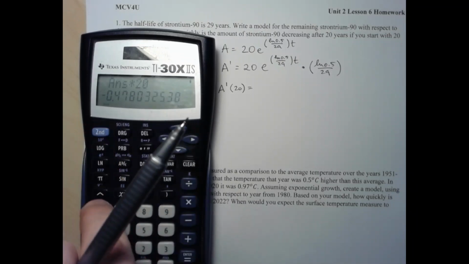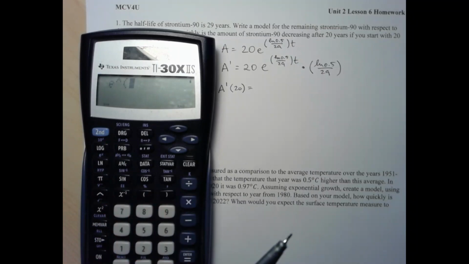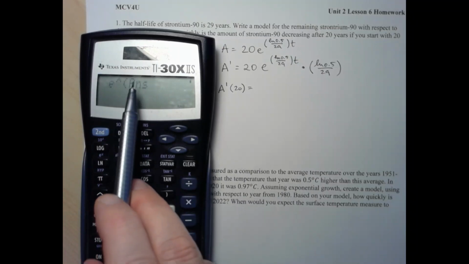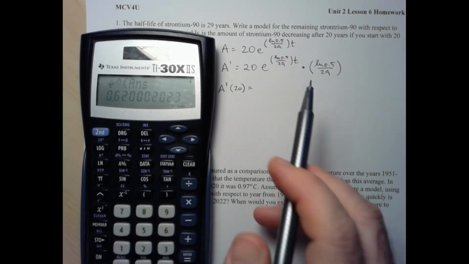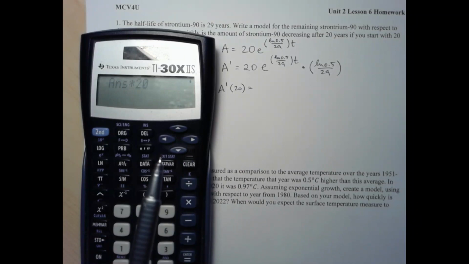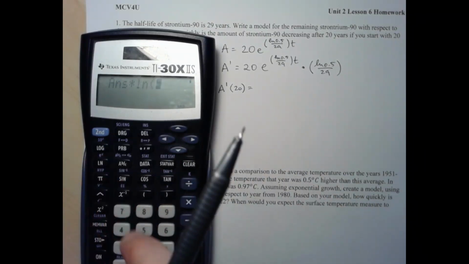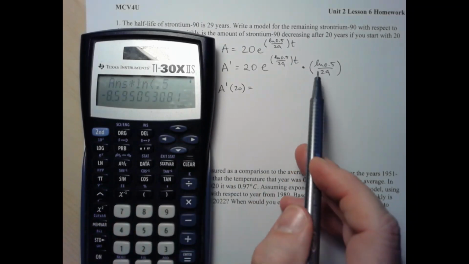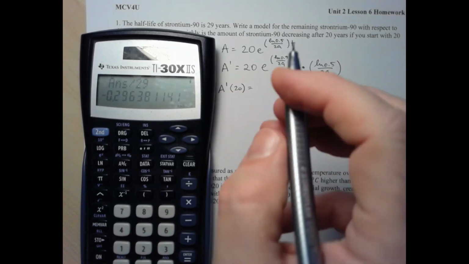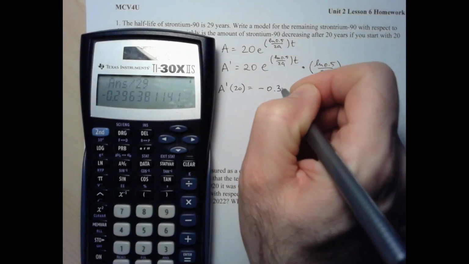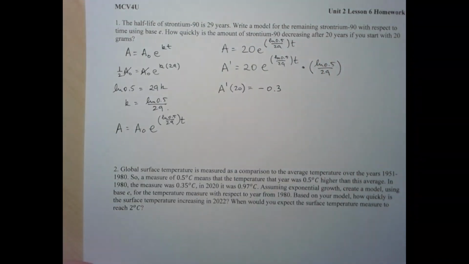So I'm going to go to the exponential function, and this is where I'm going to use that answer button now. Okay, it just takes my previous answer and inputs it into this new function. Okay, and then from there, I'll multiply that by 20. Then I'll multiply it by ln of 0.5. And then lastly, divide by 29. Okay, and here we get about negative 0.3. Okay, makes sense that it's negative because it's always decreasing.